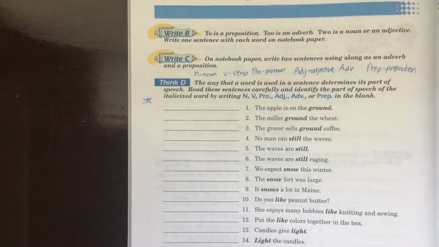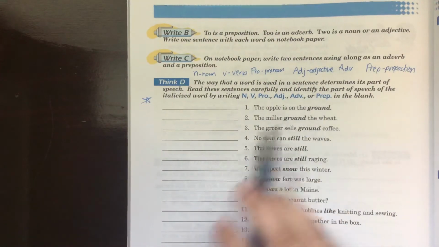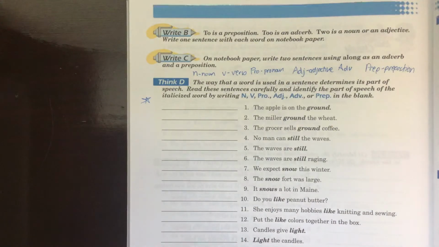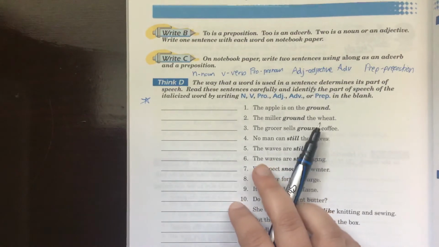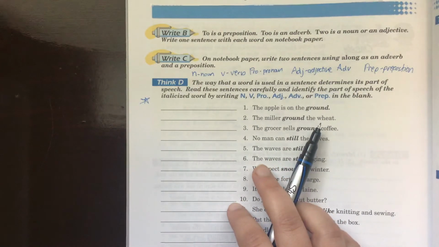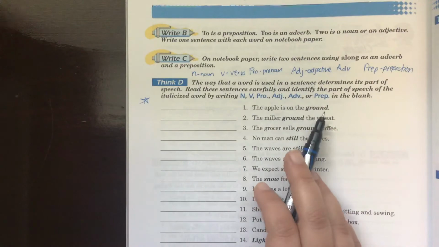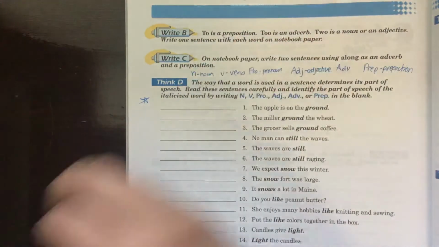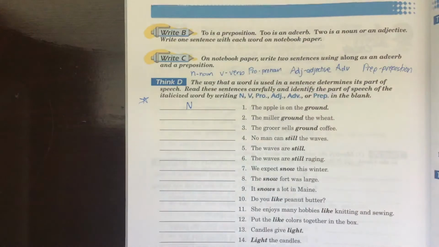The first sentence says, the apple is on the ground. What type of word is ground? Is it what we're doing in the sentence? Is it a verb? Is it a person, place, or thing? Oh, actually it is, isn't it? The ground is a thing. So in this case, a person, place, or thing must be a noun. So ground is N for noun.